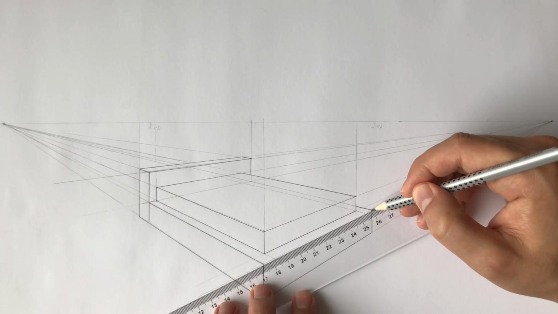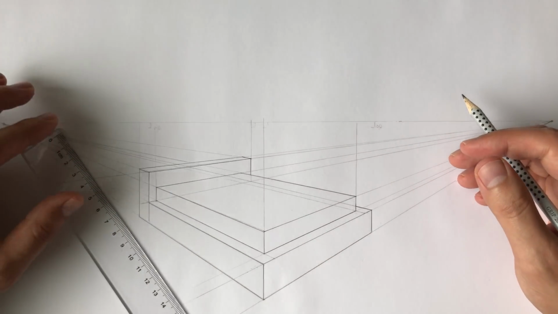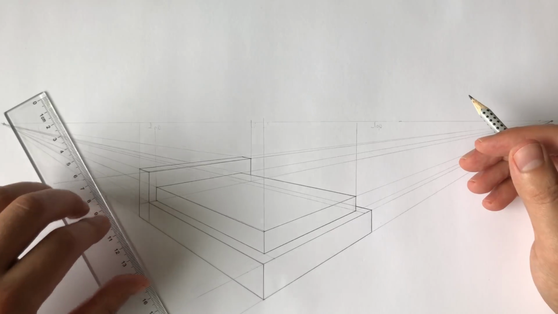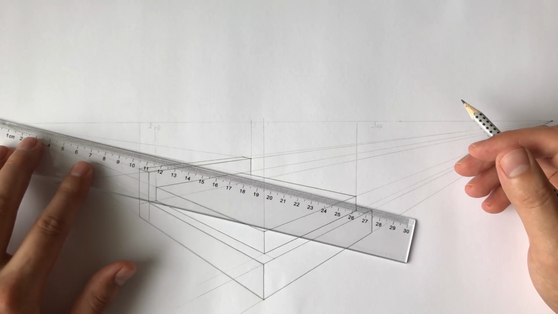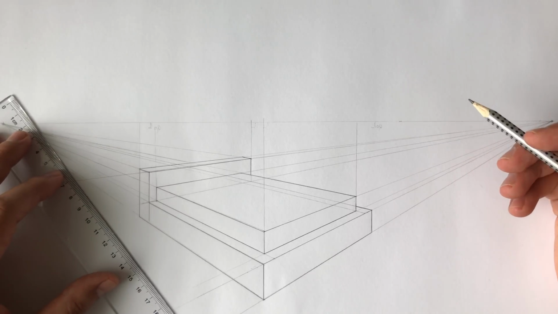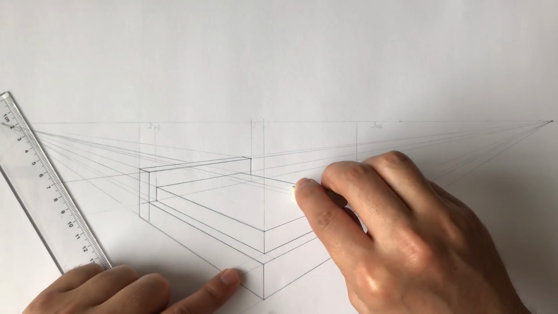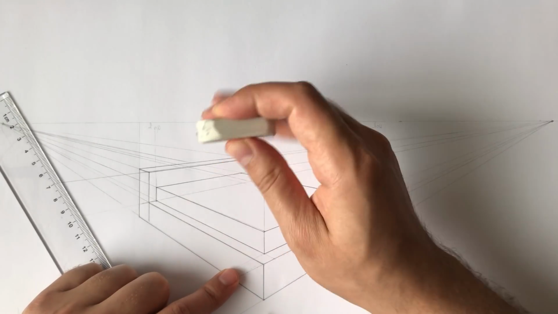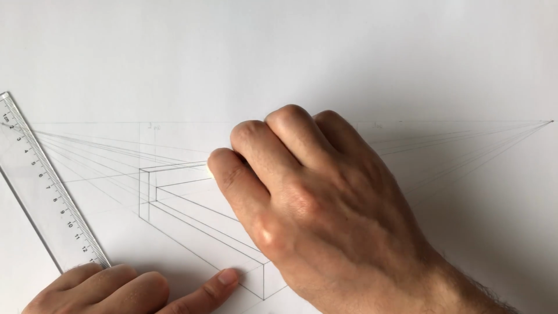And of course in the end, if you need to add some detail, you can use freehand if you would like to. So as you see, here's what we get until now. This one, you don't need it to show.